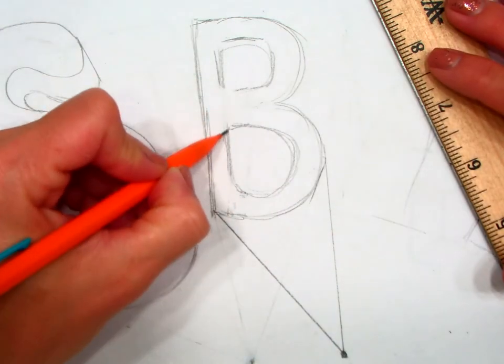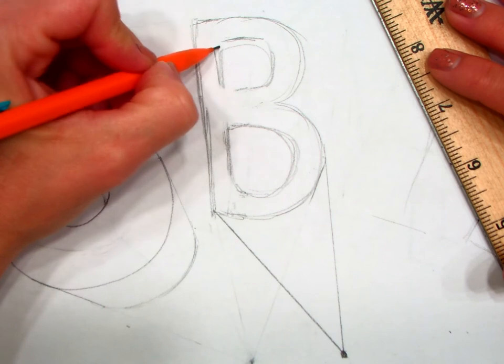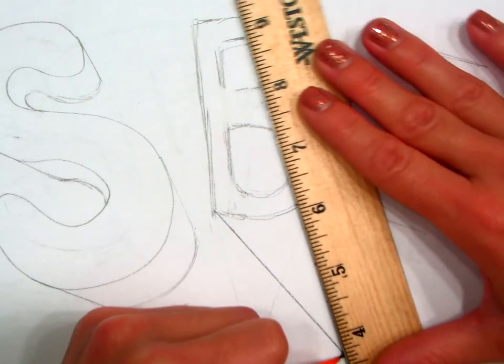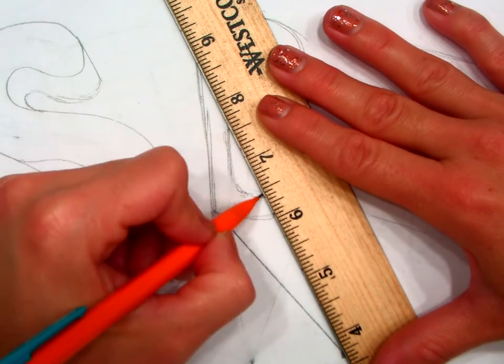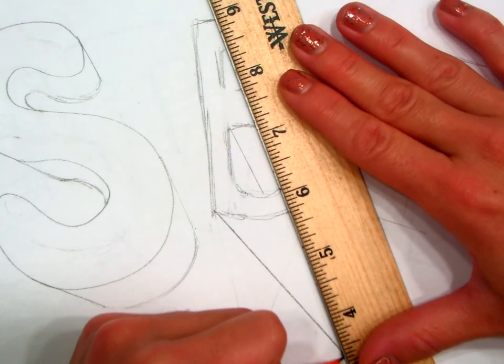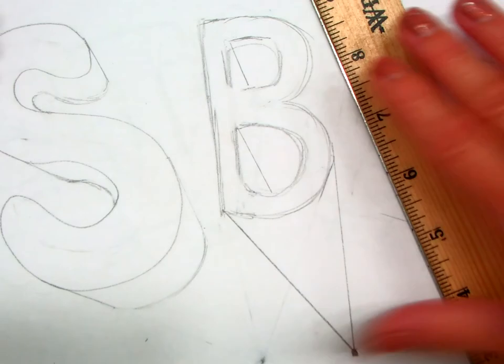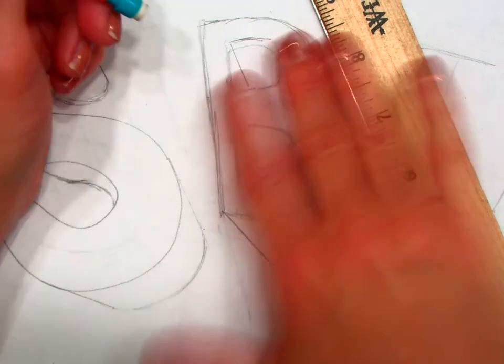Now, this is what I was trying to get at. Right here and right here, you're going to have to take it to the vanishing point too. Okay? That would be the same thing for the inside of the P or R or D. Okay?